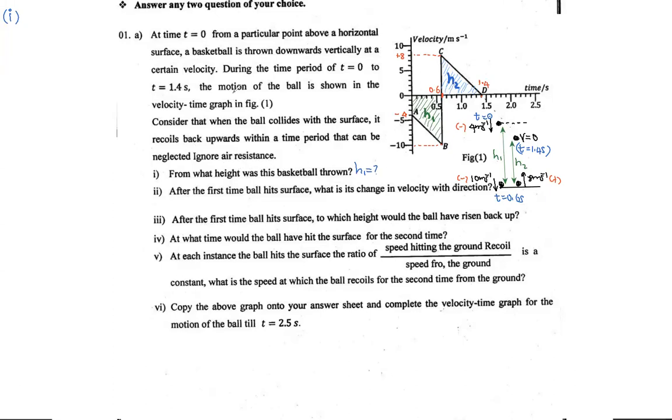From what height was this basketball thrown? h1. So h1 is equal to the area under the VT graph. So the area, it's a trapezium, half times the addition of parallel sides, that is 4 plus 10, multiplied by the time taken, which is 0.3. So the answer will be 14 times 0.3, 4.2 meters.